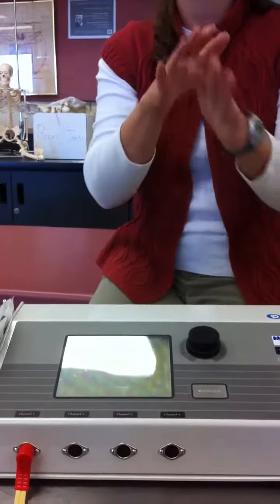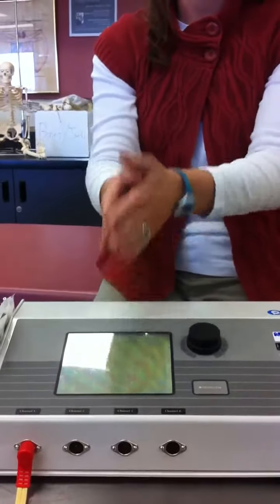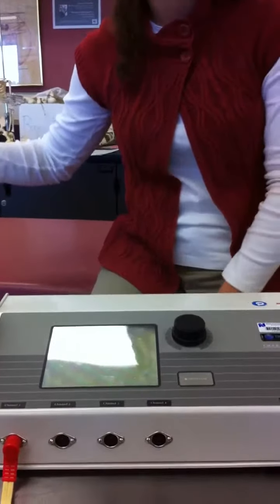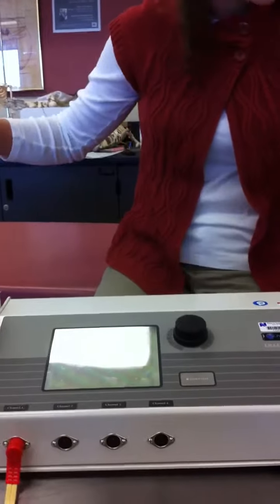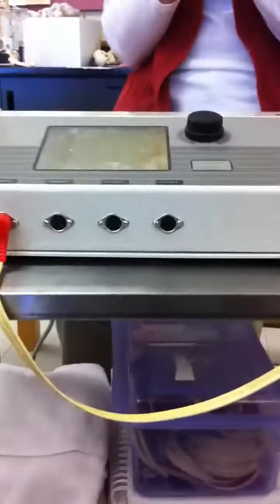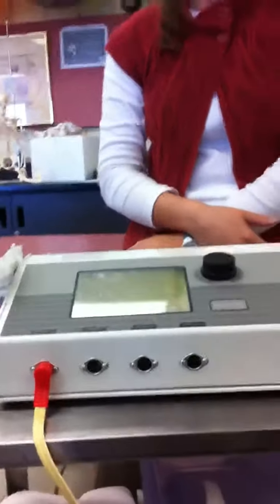But again, we don't care about the number on the machine. We care about what's happening with your patient. So as your finger is spinning, your eyes should be on the target tissue of that which you're contracting. Okay? Once you see the twitch or the contraction, you're going to depress this knob. Okay?